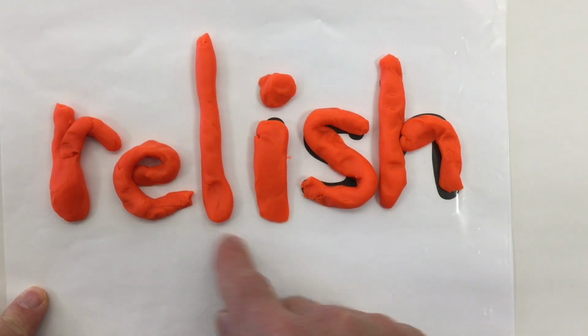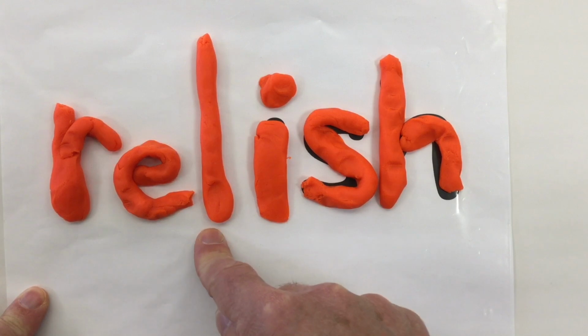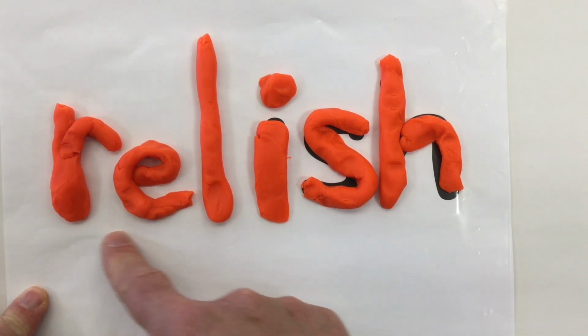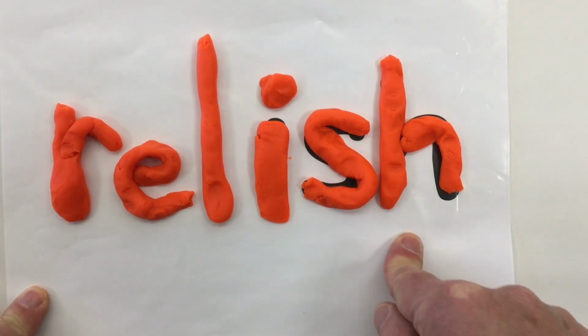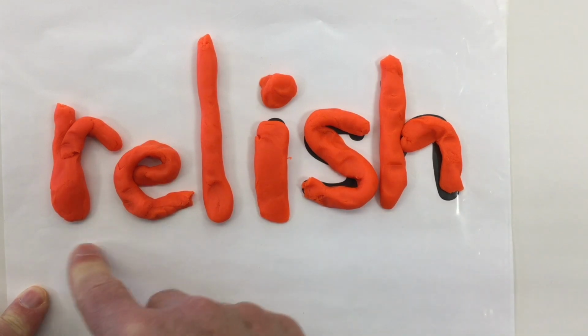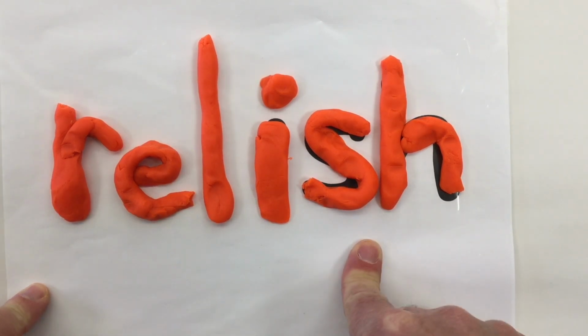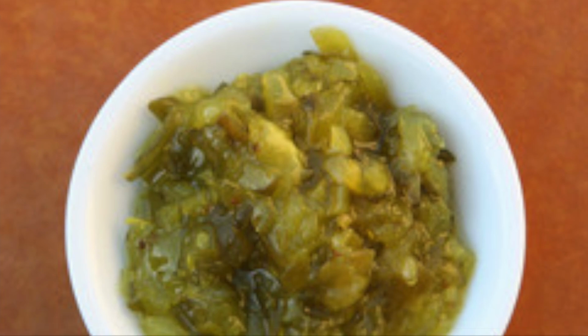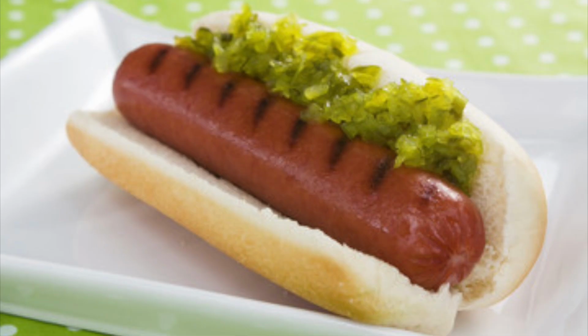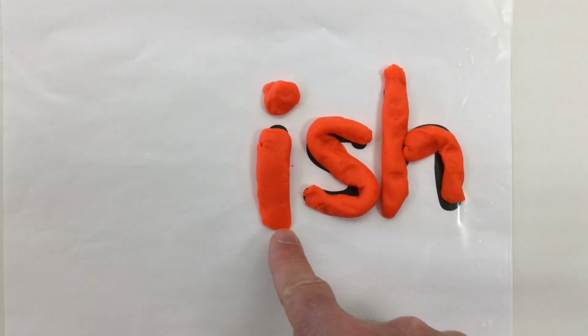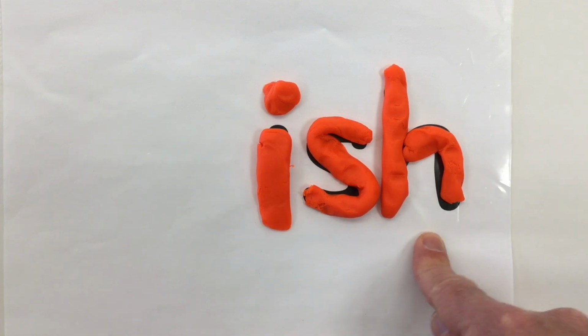If I add an R-E-L in front, I get relish, crushed up pickle that you might put on your hot dog. Relish. Yeah, hey, you want some relish on your hot dog? Oh, yeah, sure, I like relish. What words can you make from ish?